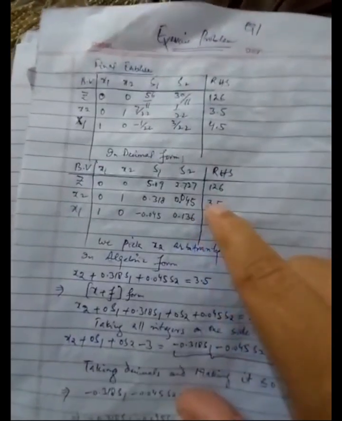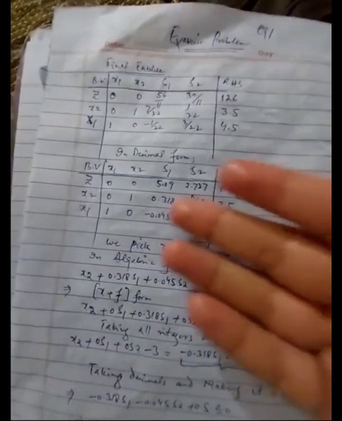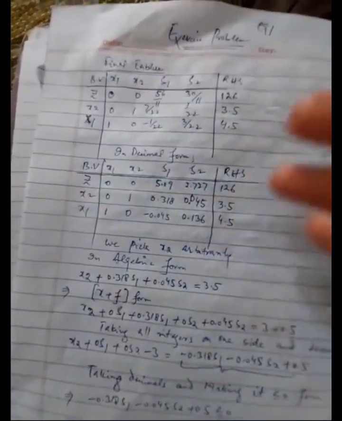Now we have 3.5 over here and 4.5 over here. So we pick x2. x2 is above x1, so we pick x2 arbitrarily. We can either pick x1 or x2. It doesn't matter. Okay.